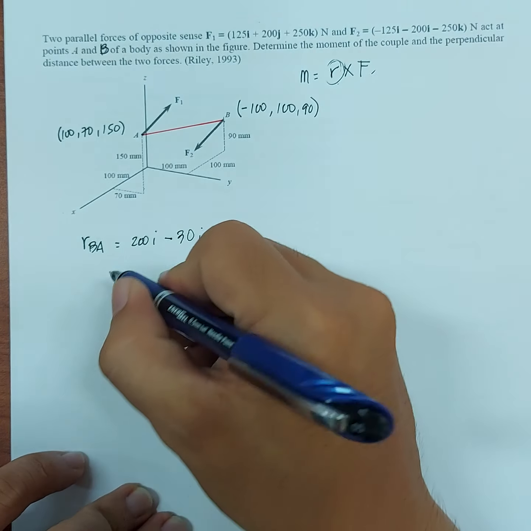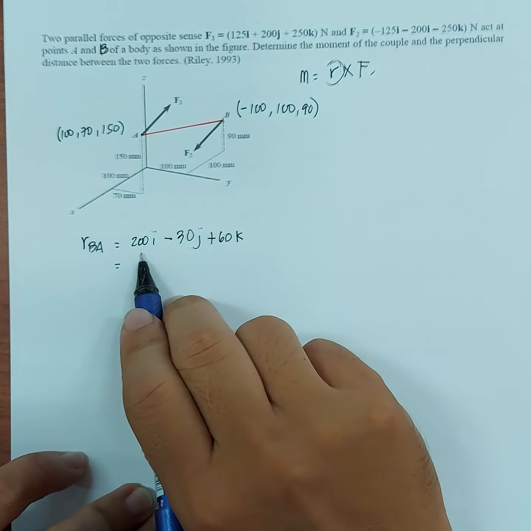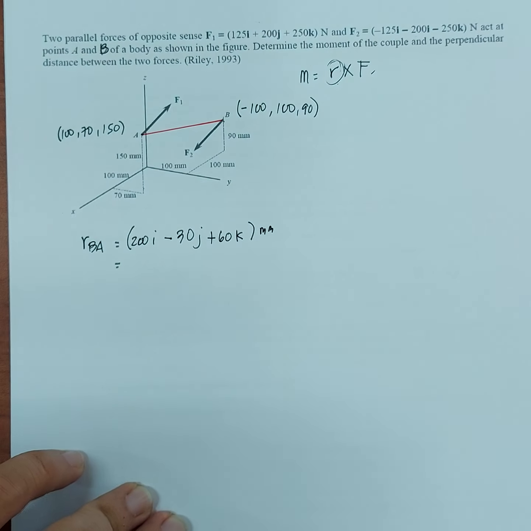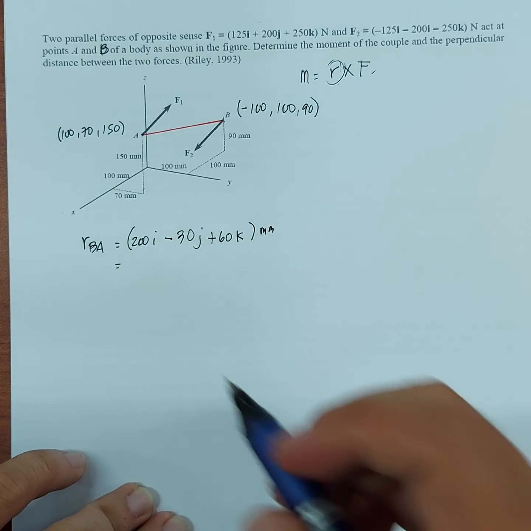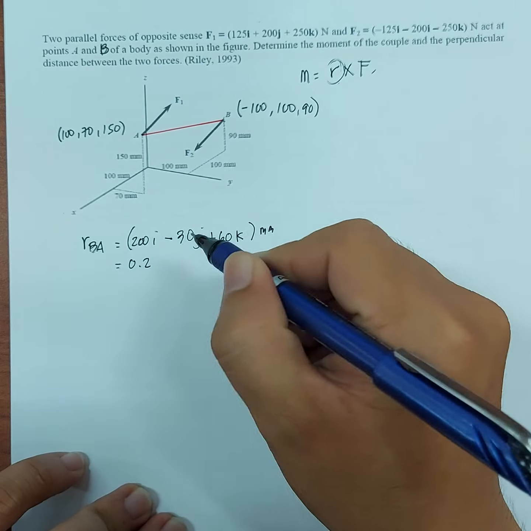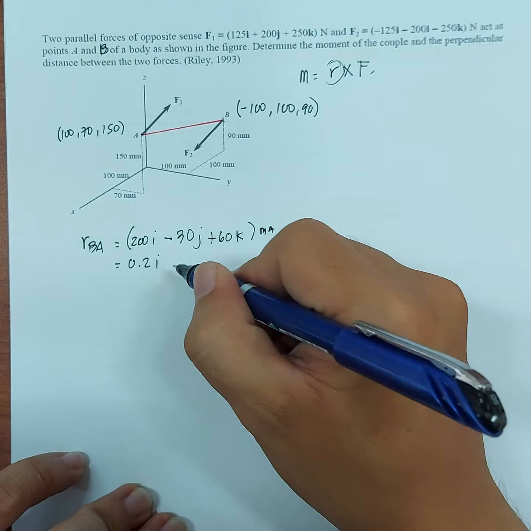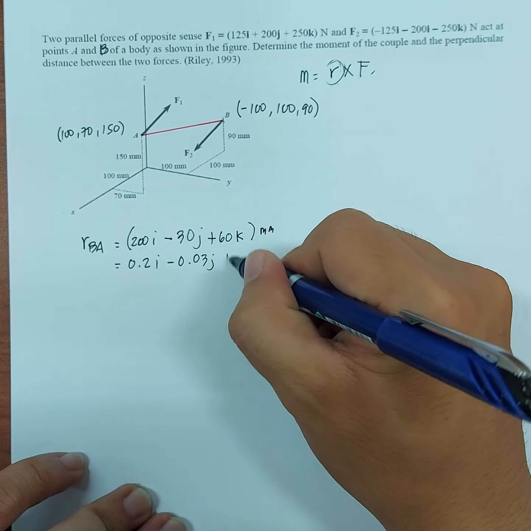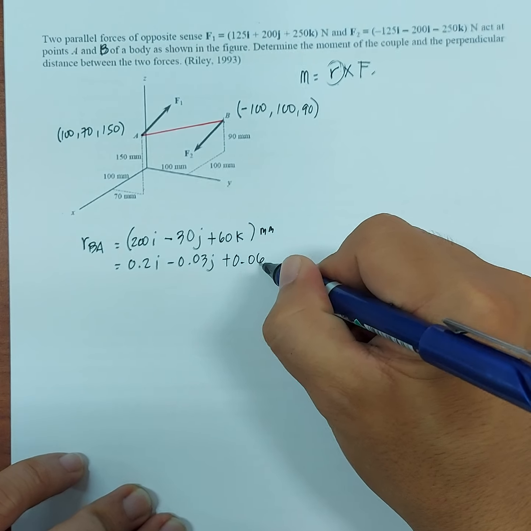Okay. Or is also equal to, kapag naka-mm kasi ito, yung nasa module yata is naka-meters. So, convert na lang natin sa meters. So, we have 0.2 I minus 0.03 J plus 0.06.